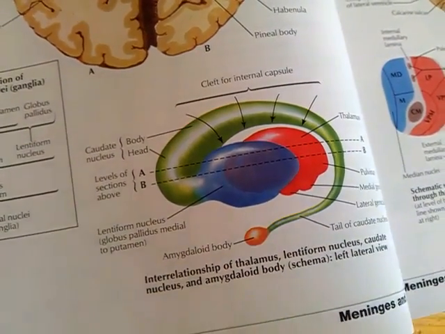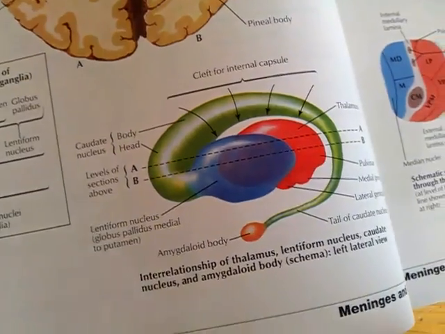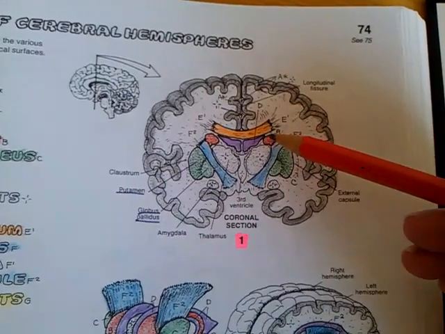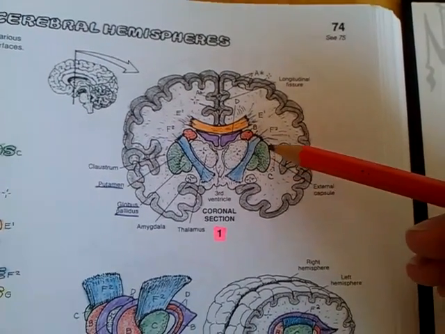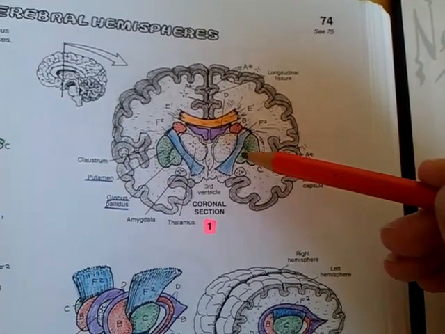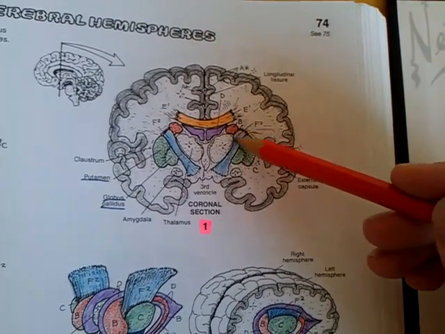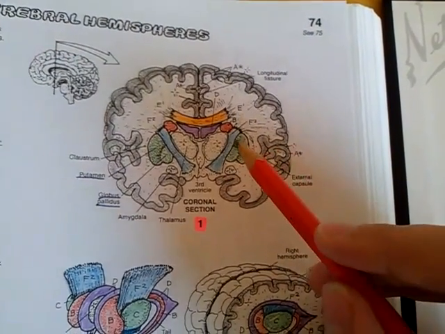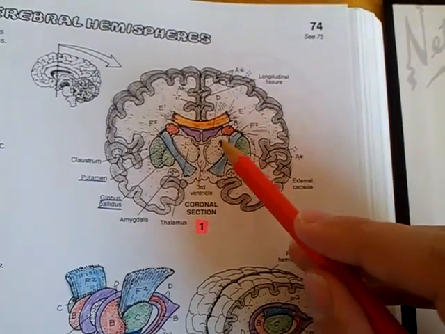That's the functional subdivision of the basal nuclei. Here you can see again the caudate nucleus, lentiform nucleus with putamen, globus pallidus, internal capsule, lateral ventricle, stria terminalis, and thalamus.